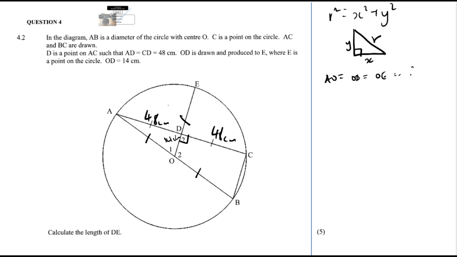Calculate the length of DE. DE is an extension of OE. Remember that you said OE is a radius. Okay, how can I construct my right angle triangle? I have OD and I have DC. It means if I redraw this triangle, now this is my 90 degrees, which is D2, because I have to state that first. I need to say D2 is equal to 90 degrees.